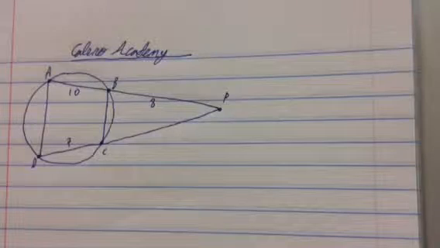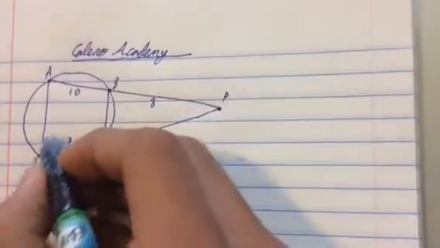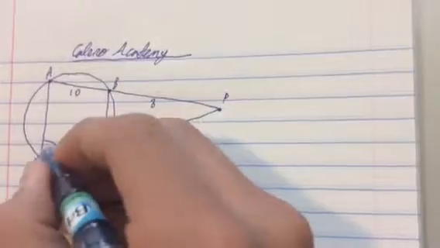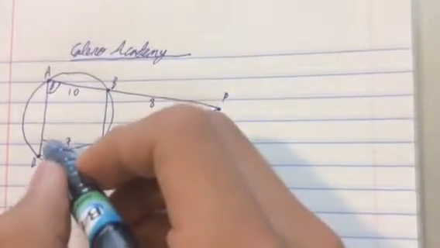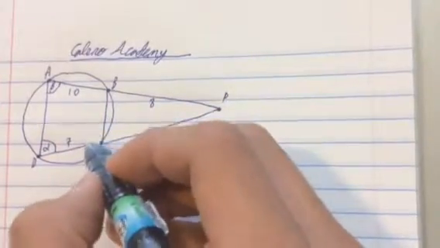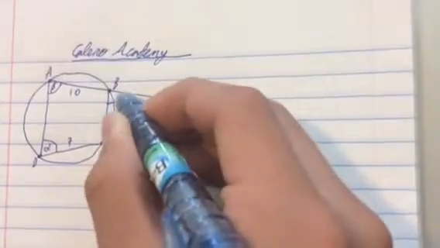Okay, so starting, now, the cyclic quadrilateral theorem states that if you have an inscribed quadrilateral, then supposing that this is alpha and this is beta, the angle opposite this angle is going to be supplementary to this angle. So this is going to be equal to 180 minus alpha. And similarly, this is going to be equal to 180 degrees minus beta. This is helpful because then this tells us that this is equal to beta and this is equal to alpha.